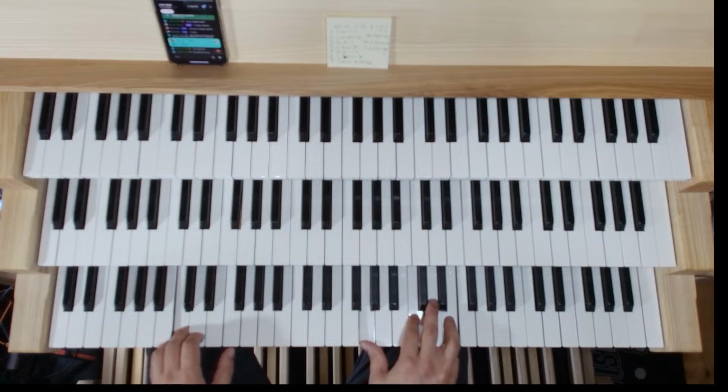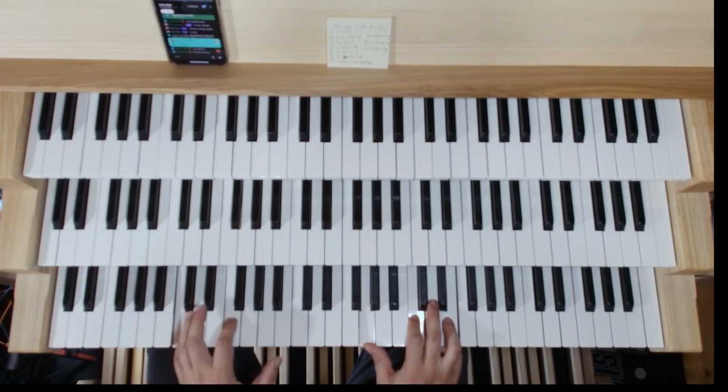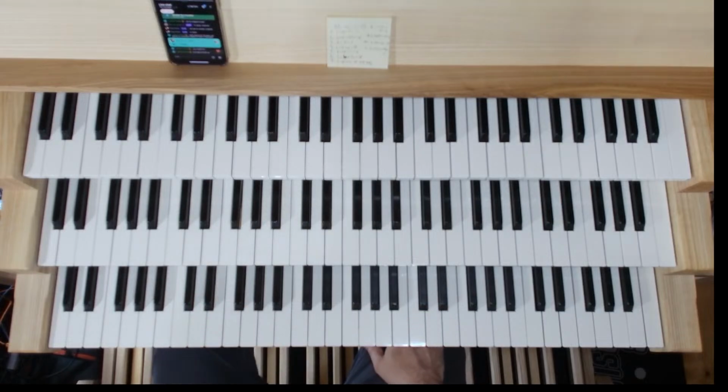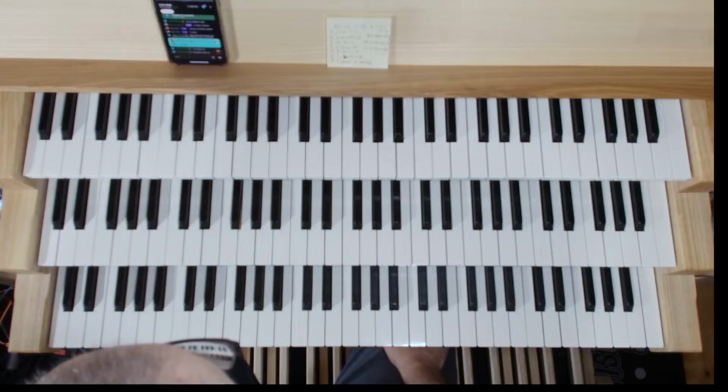Space between the left hand part and right hand part would be, of course, more than an octave. Usually it's up to 2 octaves, basically.